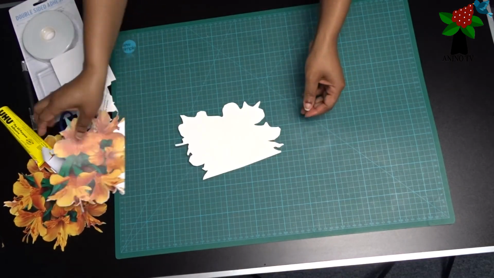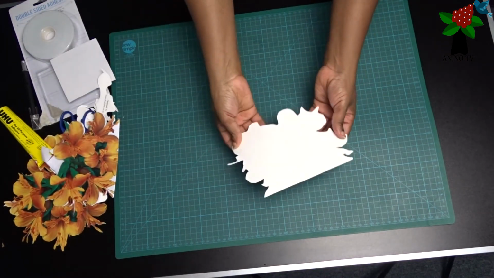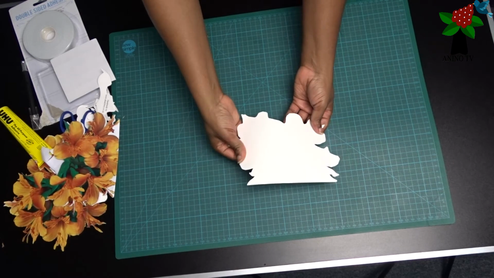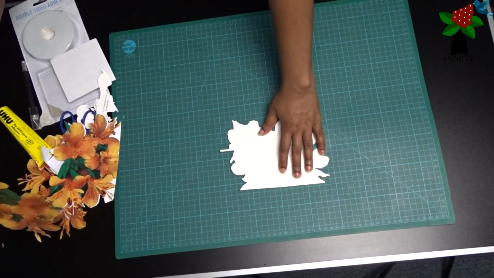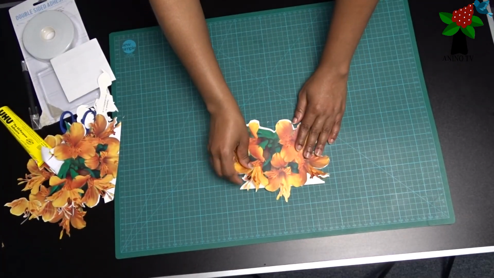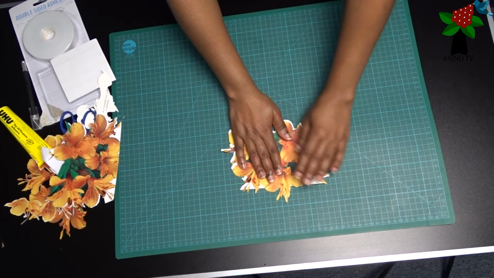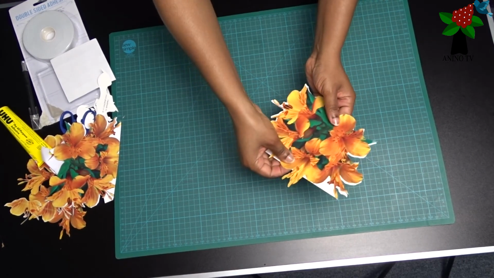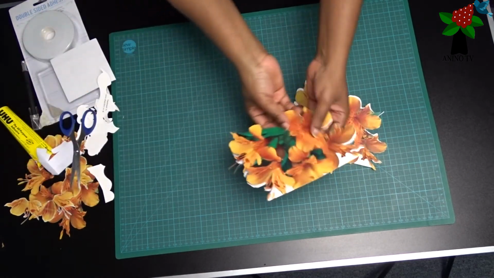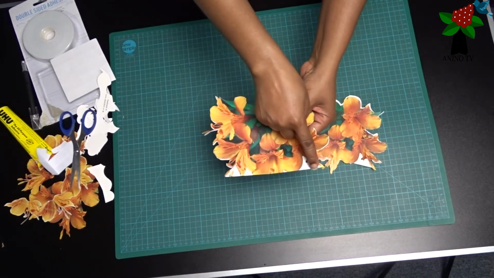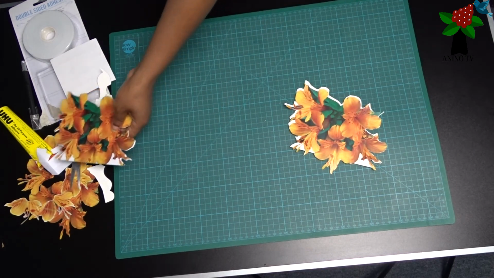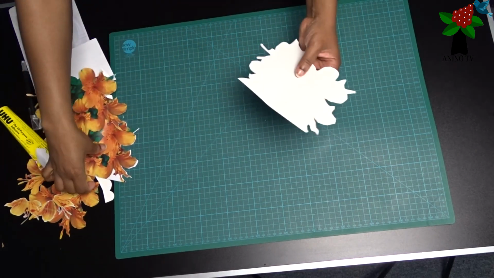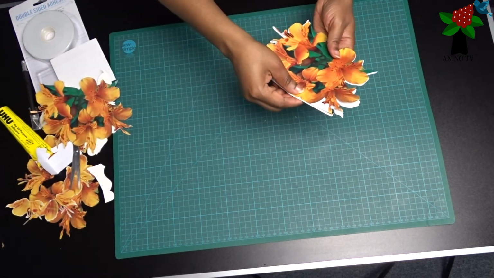So here we have it. I've cut out the shape of the card. So now I'm going to go with the first layer and then layer it. Oh, I forgot to trim out that white part. Let me show you. This white part here, I forgot to trim it. Let me bring it. Yeah, I need to trim it.